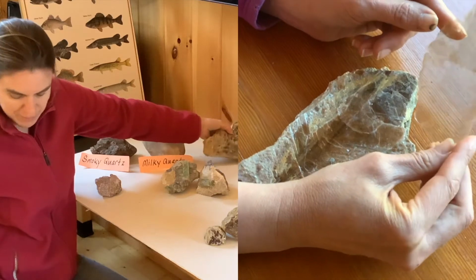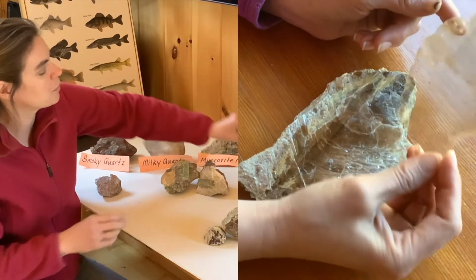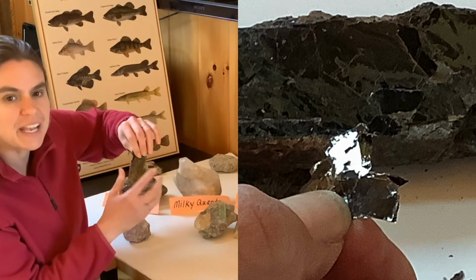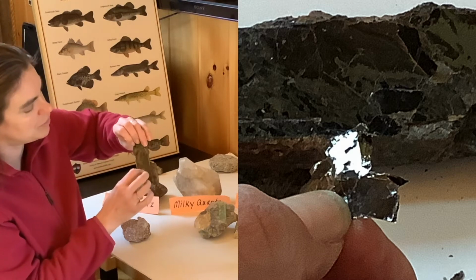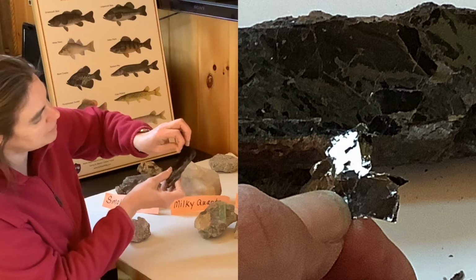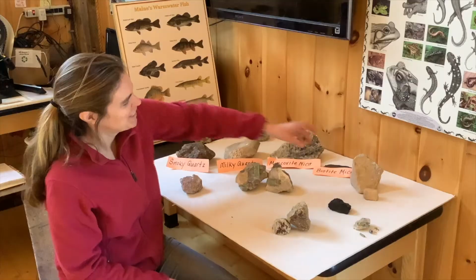The other kind of mica I have up here is black mica or biotite mica. And that's not used for much, except they can tell the age of the rocks around it by something called carbon-14 dating that they do with this mineral. But it also flakes, just like the muscovite mica, but it's black, black, black.